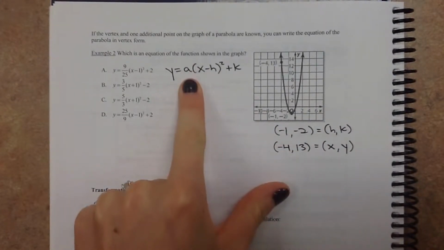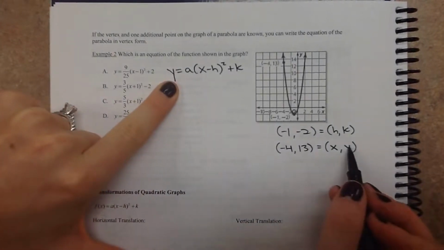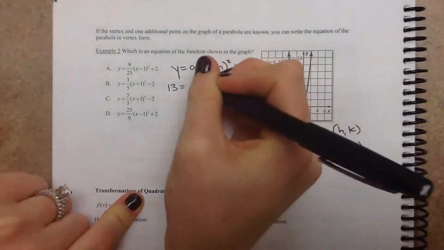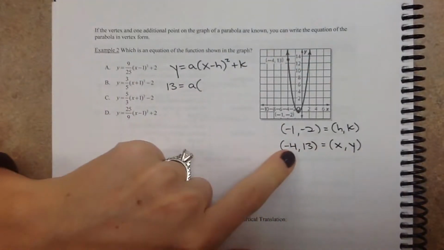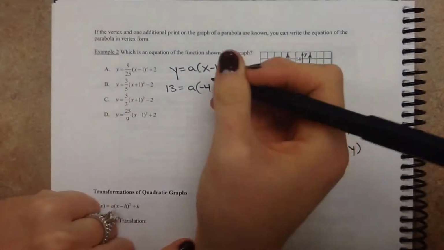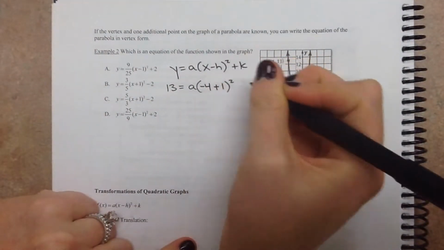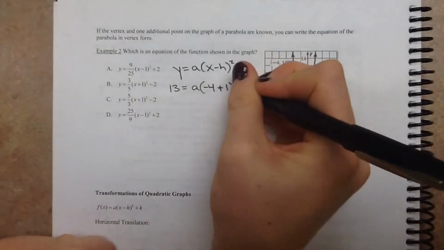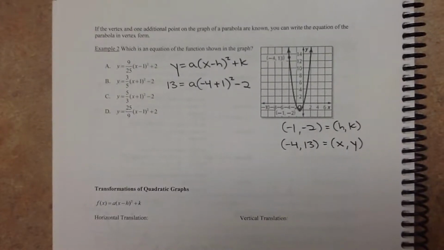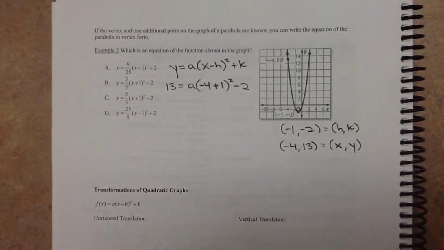Then what I'll be able to solve for is a. So my y value is 13. I don't know a, I'm trying to find it. X is -4 minus h, which is -1, so minus -1, squared, plus k, so plus -2. All I'm going to do is clean this up, solve for a, and then resubstitute everything back into the equation.